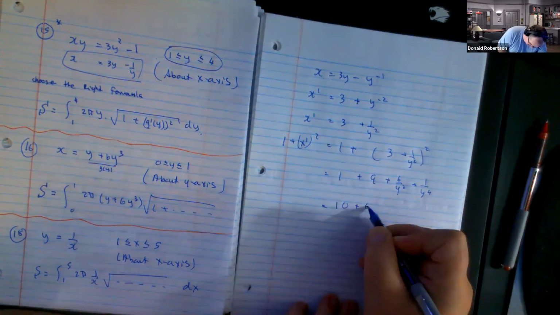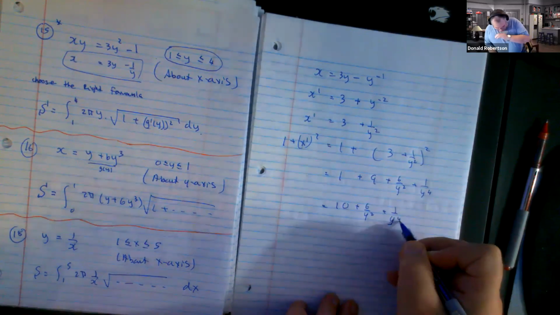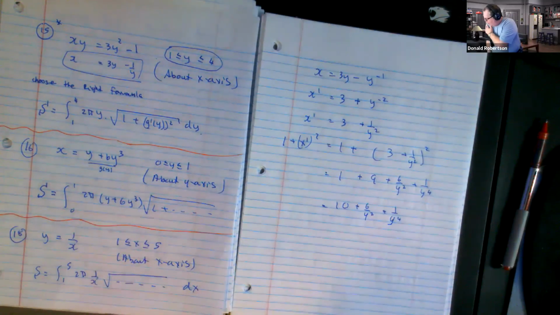I'd be amazed if that was a perfect square, which is not, which is interesting.